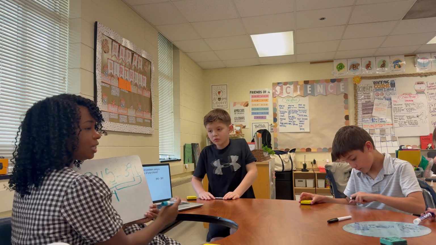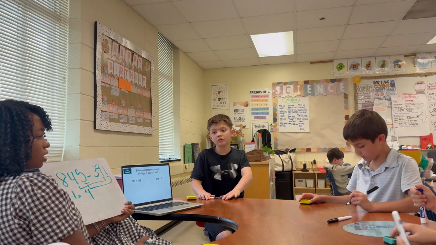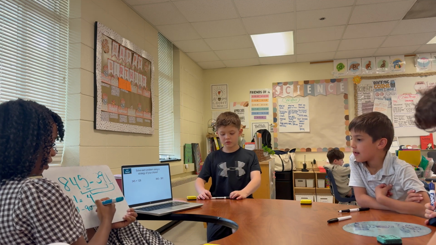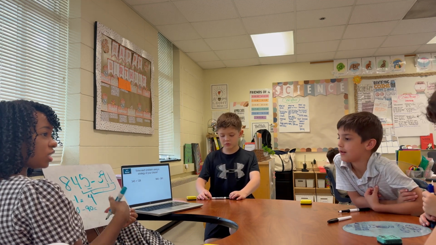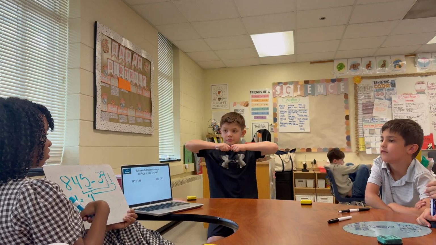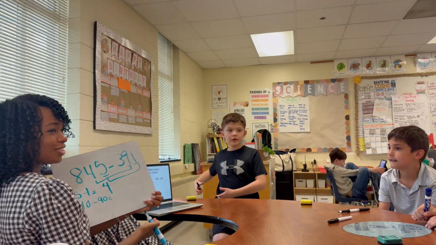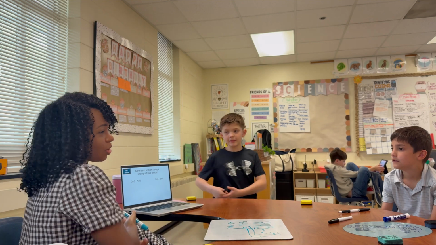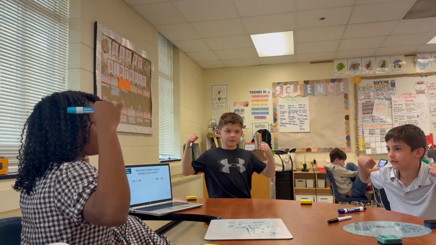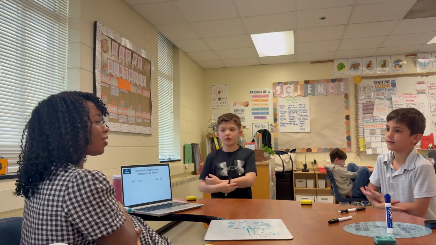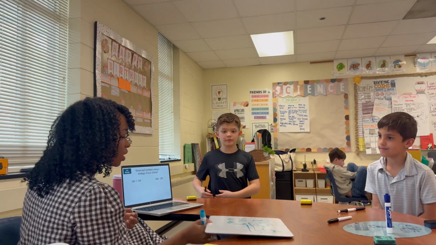40 minus 90. We're moving on to our tens place. Oh my goodness. Can we subtract a what? Small number from a big number? You can subtract a big number from a small number. Right? So what are we going to have to do?